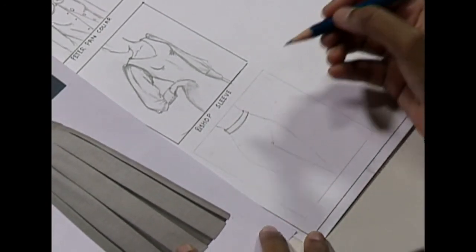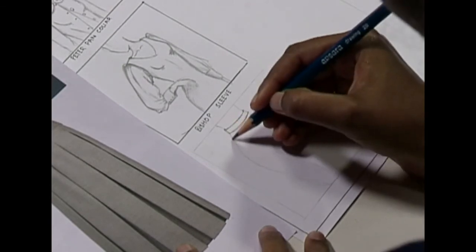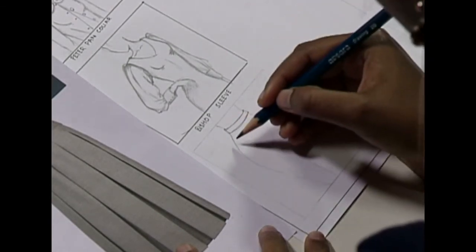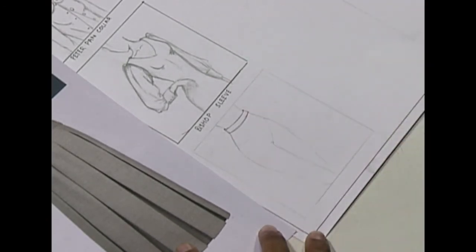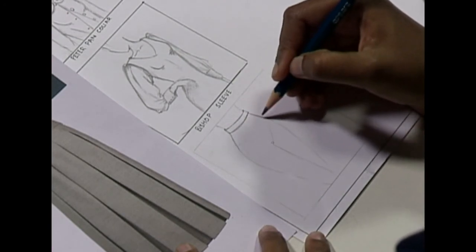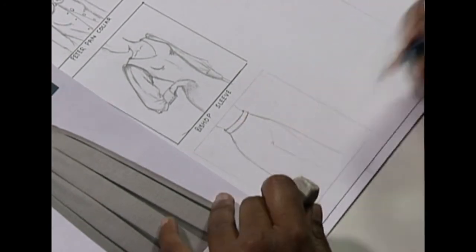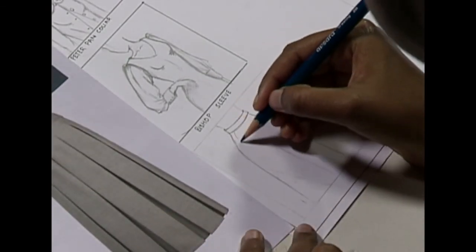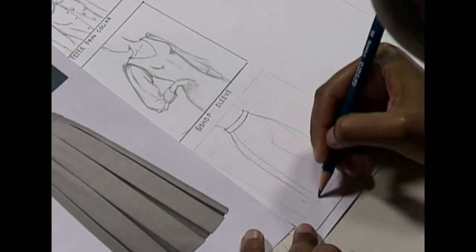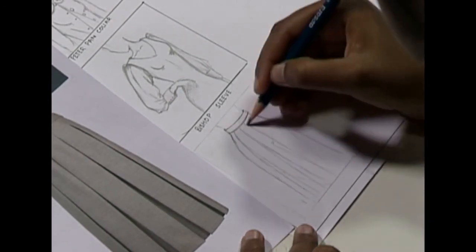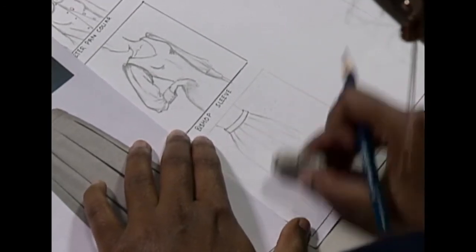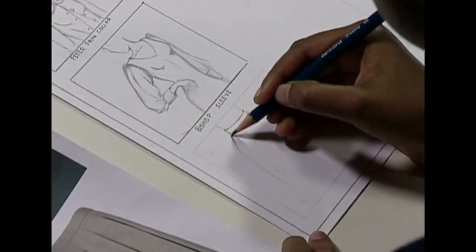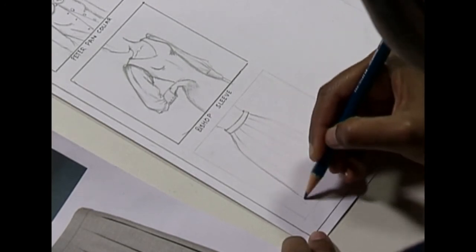Now we will start drawing the pleats in the direction of the garment. Remember, when you are drawing the pleats, they will fall however the shape of the body is, because they will take the shape of the model. And then we will start off by drawing the pleats of the garment. Now we have drawn the basic shape of the pleats. We will erase the excess lines, and then we will start finishing it off with certain details.